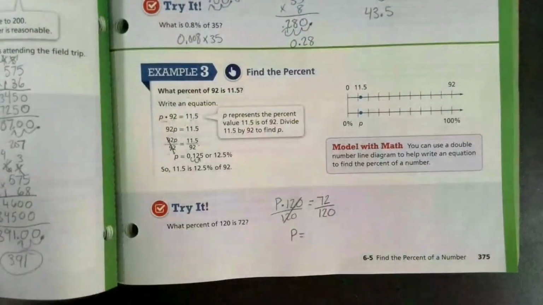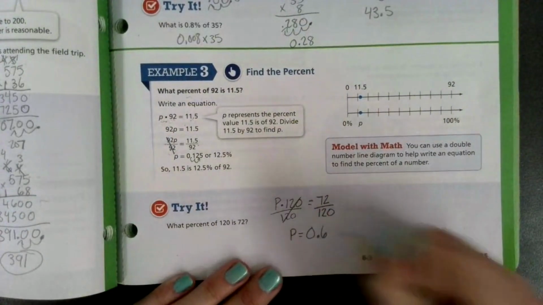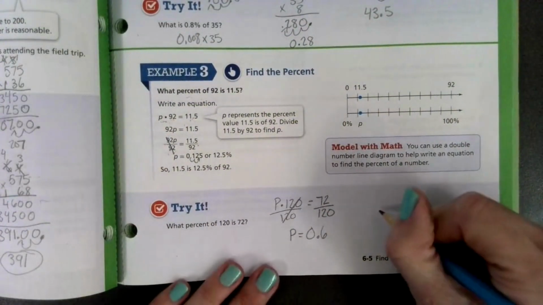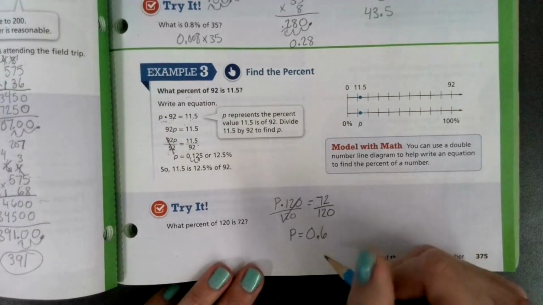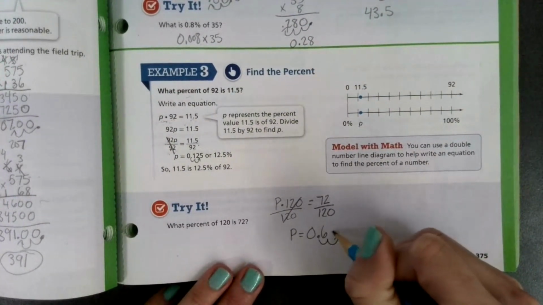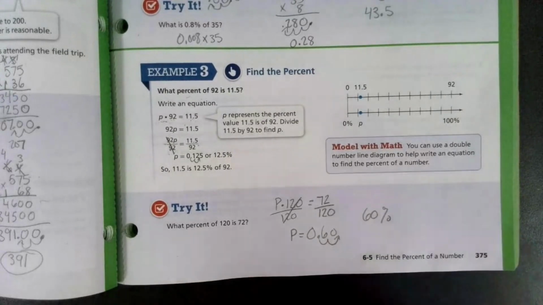We end up with 6/10. But I don't want a decimal, I want a percent. So I'm going to take my decimal and multiply by 100 to get my percent. Now I know it's 60%.